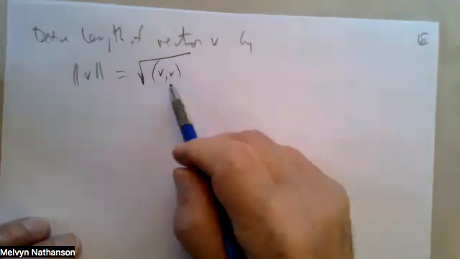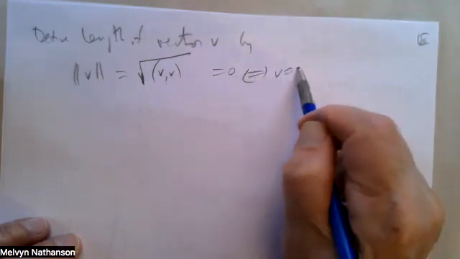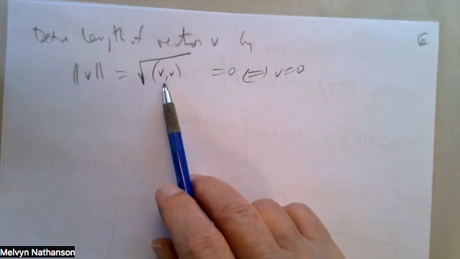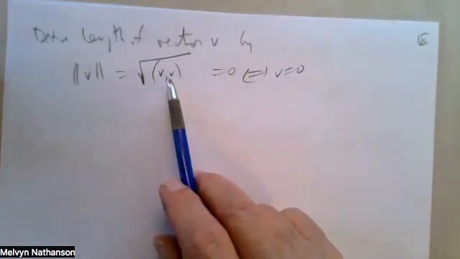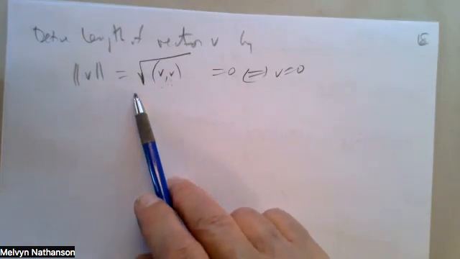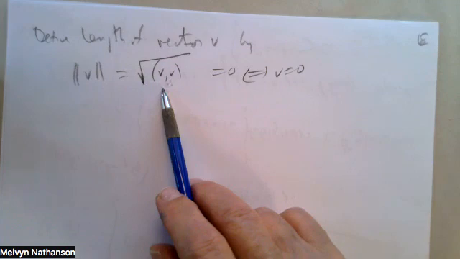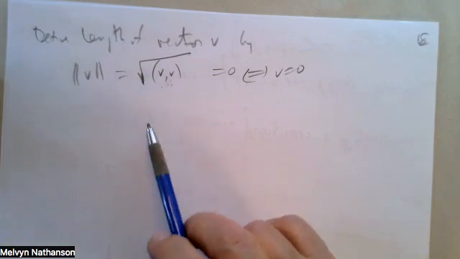And of course, this is equal to 0 if and only if v is the 0 vector. Because every inner product is positive definite. If v is 0, the inner product is 0, and the square root of 0 is 0. But if v is not 0, then this inner product is positive, because an inner product is positive definite. And the square root of a positive number is positive.